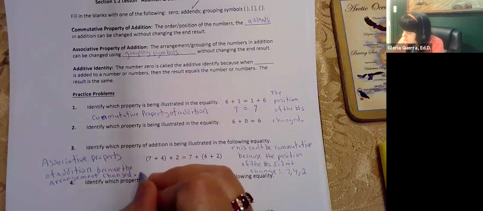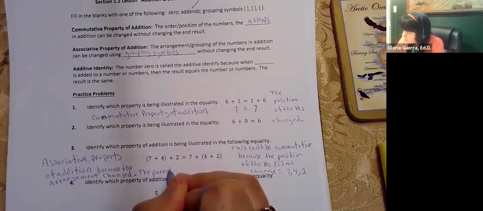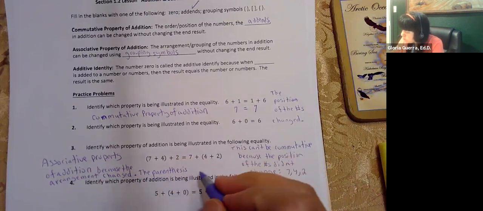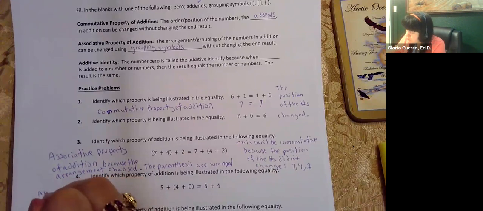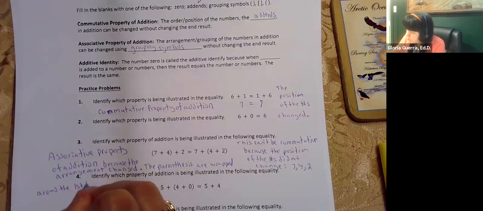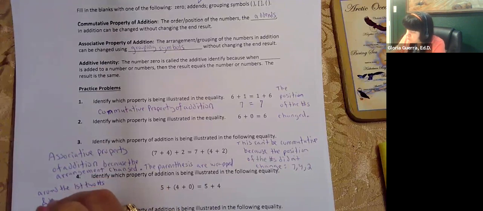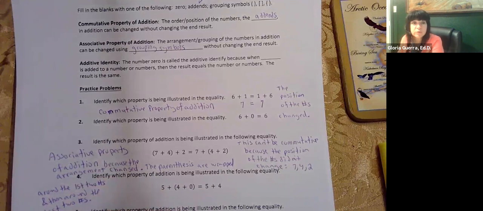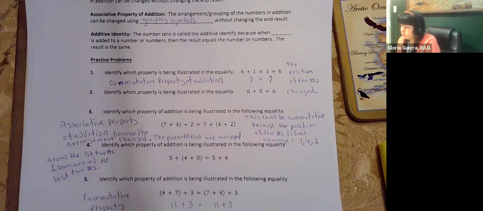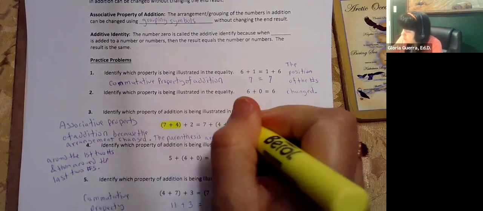Okay, so the parentheses are wrapped around the first two numbers, and then the parentheses are wrapped around the last two numbers.